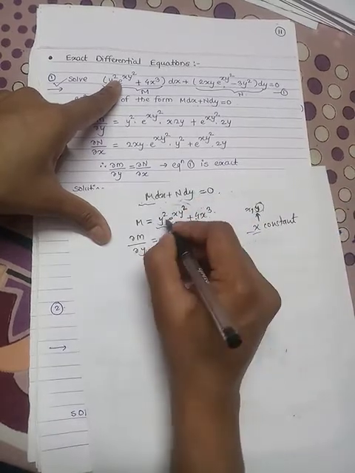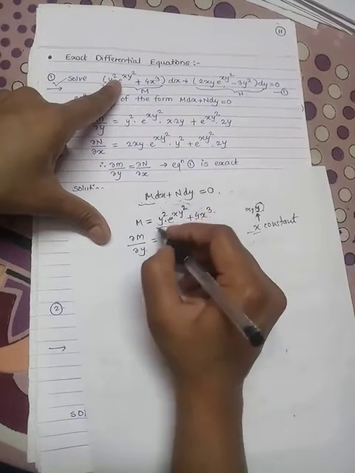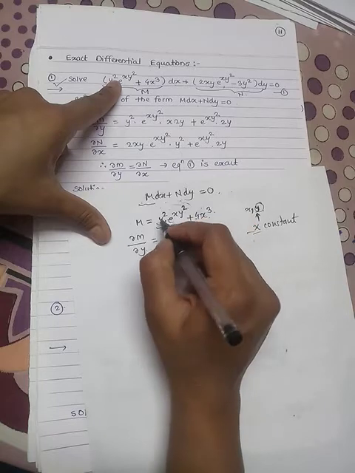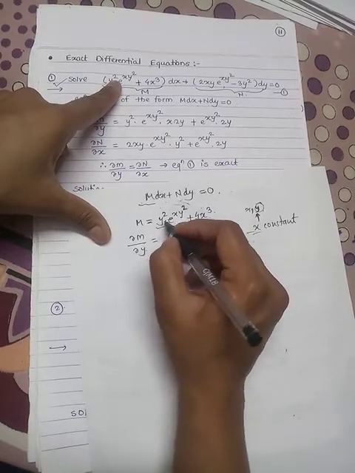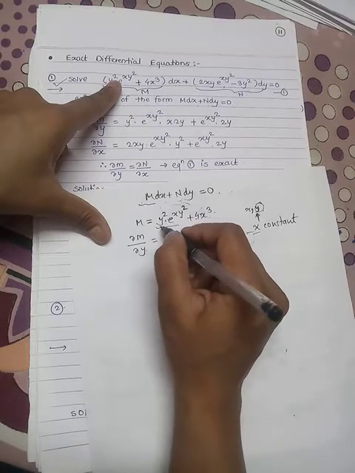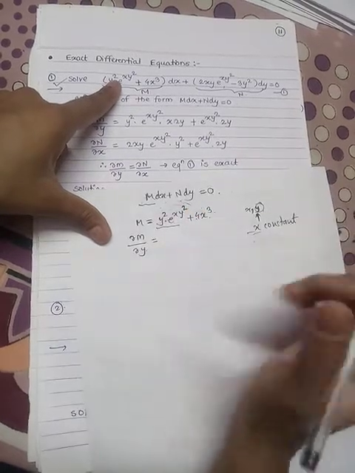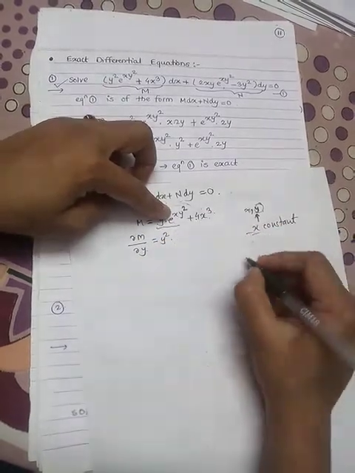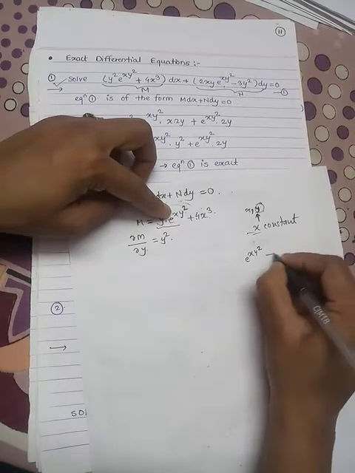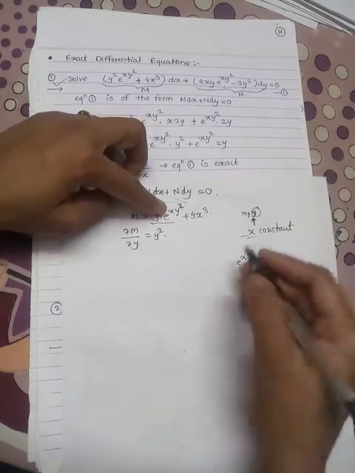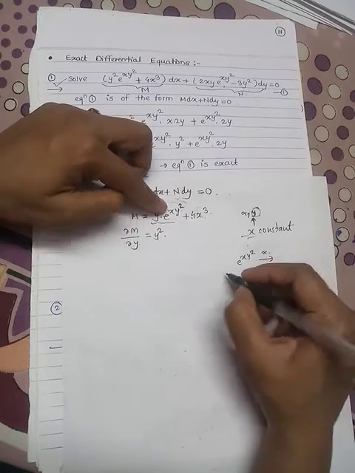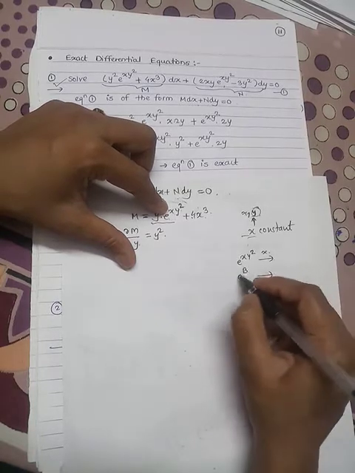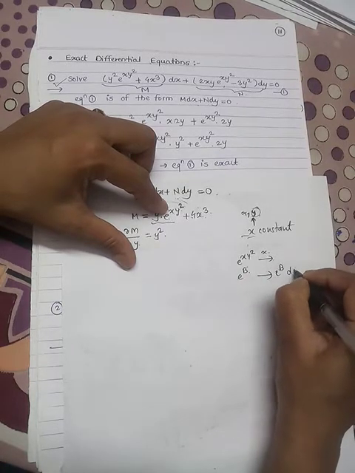So here there is a product, y square into e raised to x y square. The first term, y square, contains the y variable, and e raised to also contains the y variable, hence there is a product, and we have to use the product rule of derivatives. So y square as it is, and take the derivative of e raised to x y square. Here x is constant, so we have to use the e raised to bracket formula. The derivative of e raised to bracket is e raised to bracket into the derivative of the bracket.